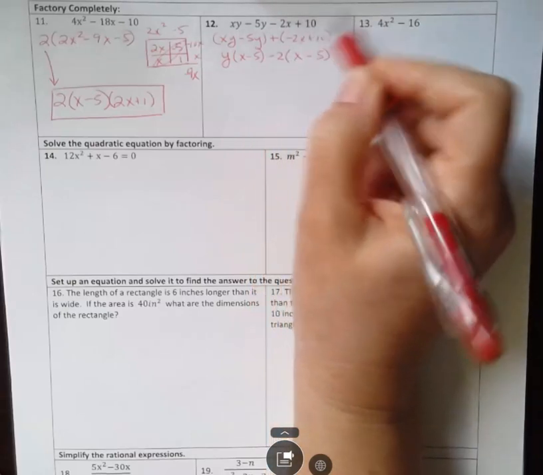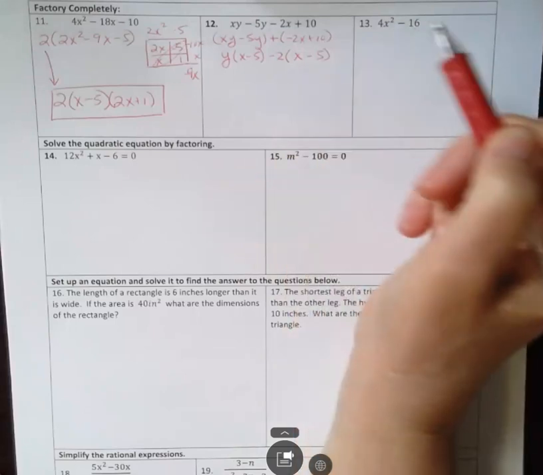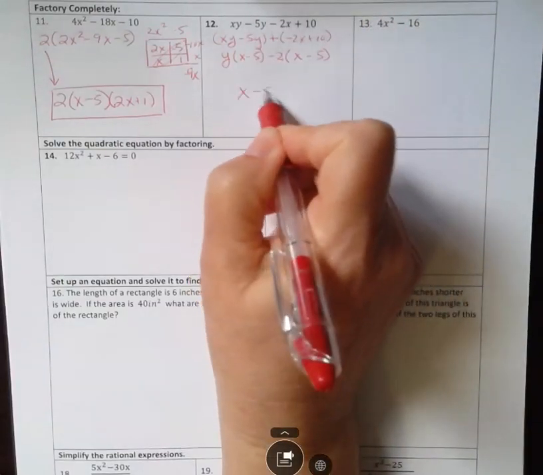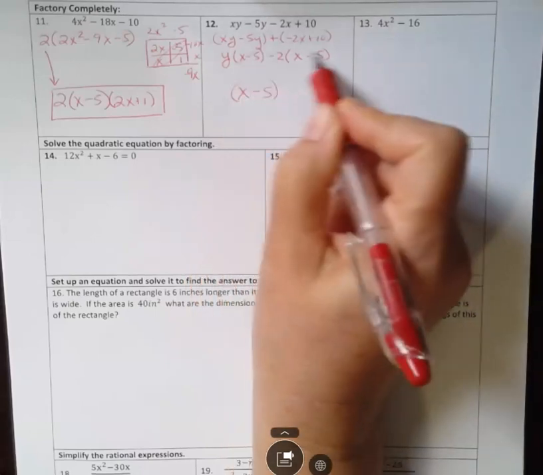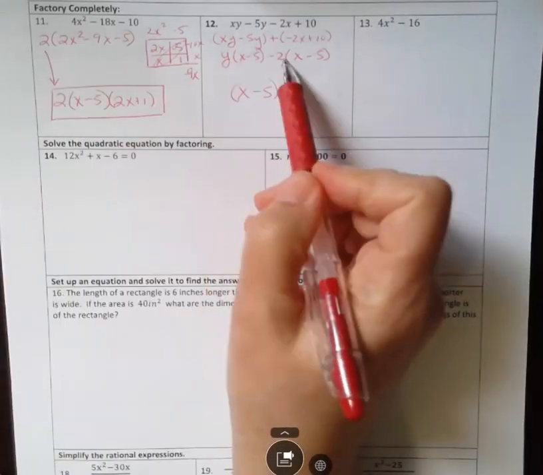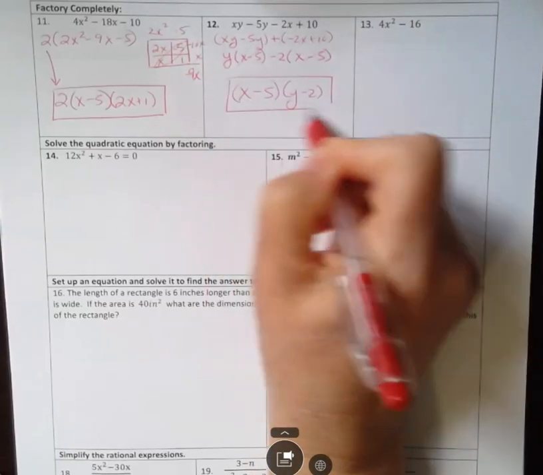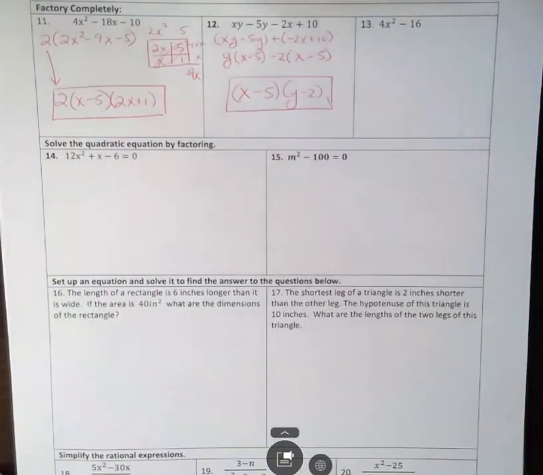Factoring out a negative 2 means divide both of those things by negative 2. What do I have in common? I have an x minus 5 in common. What if I took out what I had in common? What's left? I have a y minus 2. You can always FOIL that out and you will get those 4 terms back again.